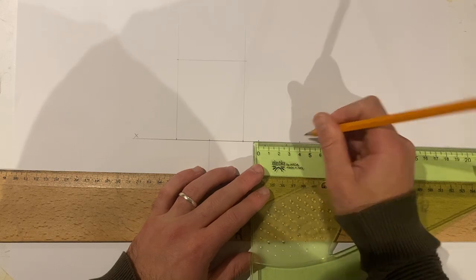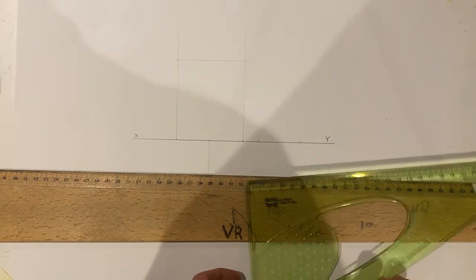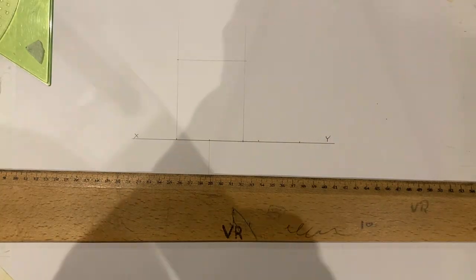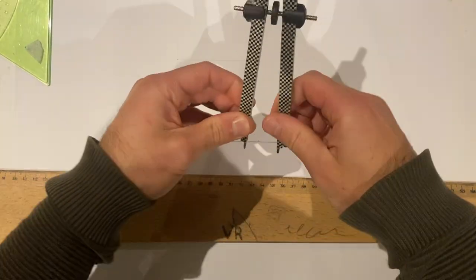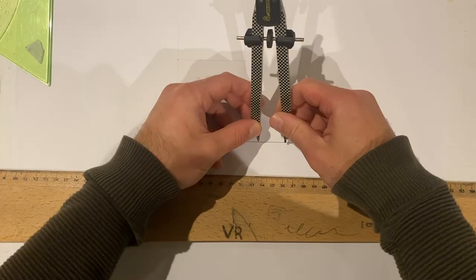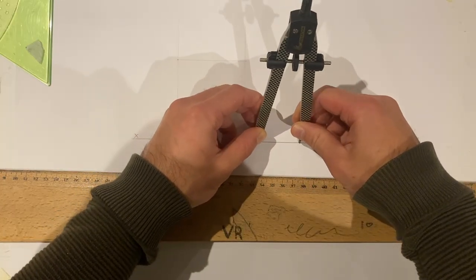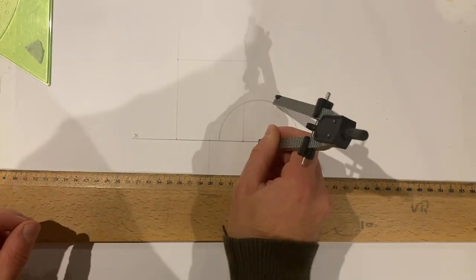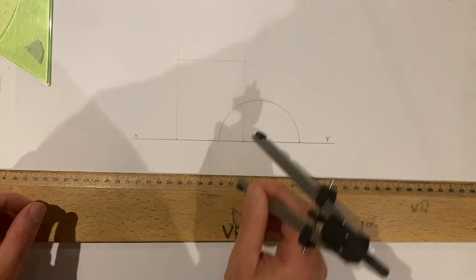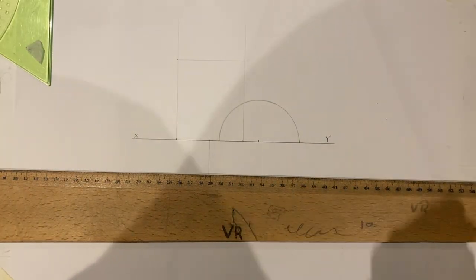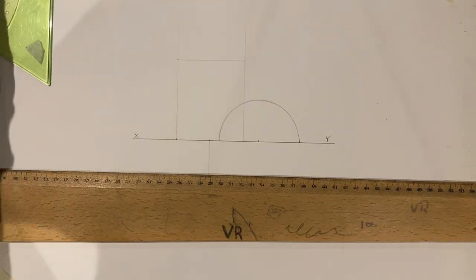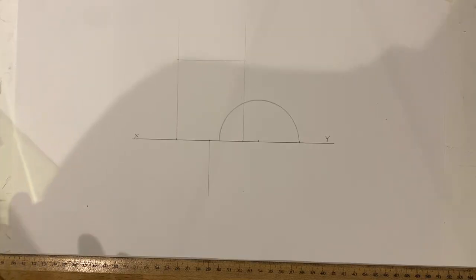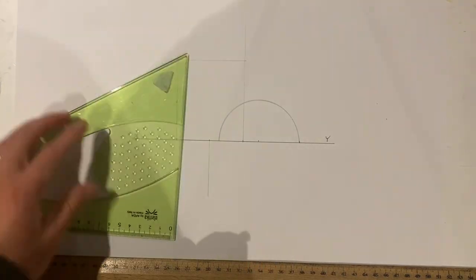and it's going to be a radius of 40 for the hemisphere. And we can see from the question the hemisphere is sitting in front of the cylinder, hence the hidden detail in the question. So that's our elevation.